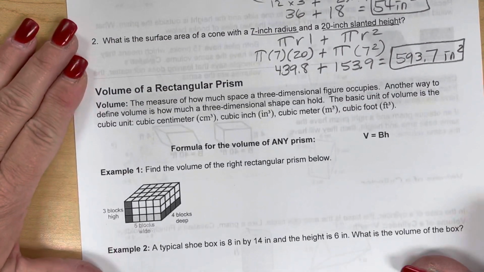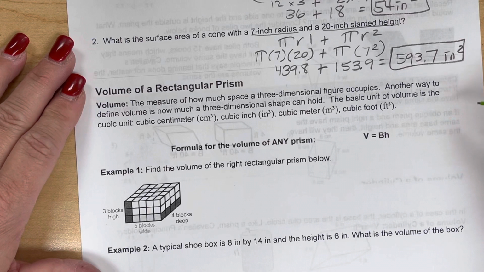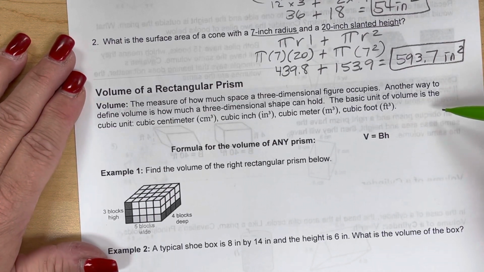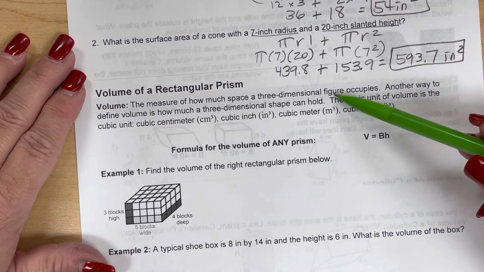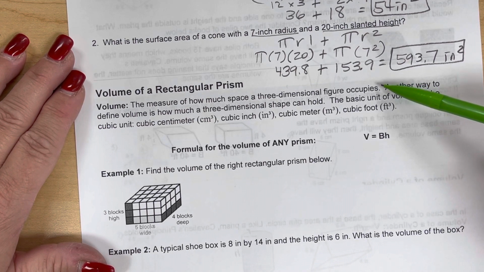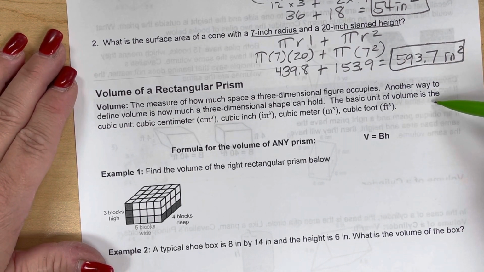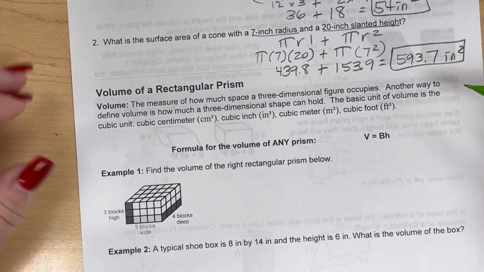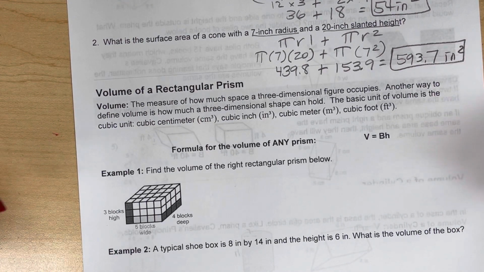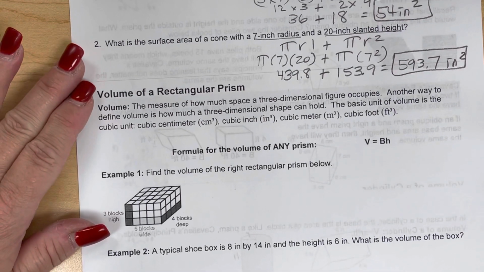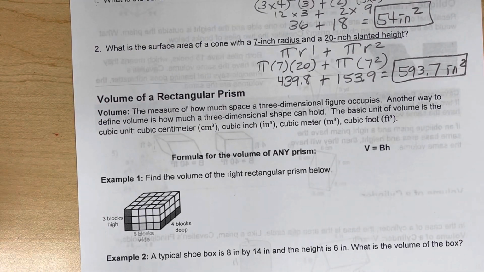Okay, now we're talking about volume. Volume is how much space a three-dimensional figure occupies. Another way to define volume is how much a three-dimensional shape can hold. I like to think of this as like filling it up with water. Like if I wanted to fill my classroom up with water, that would be volume.